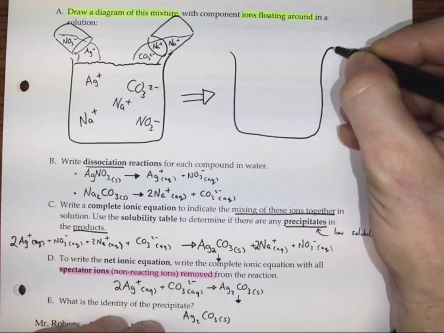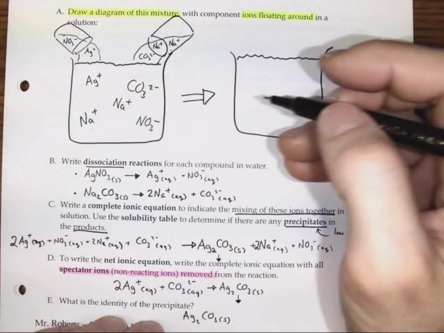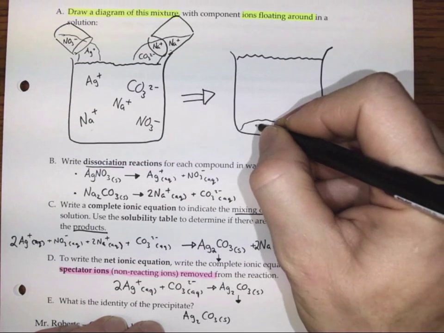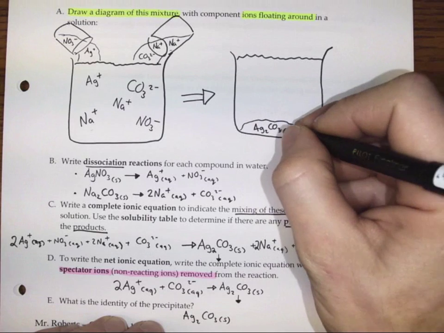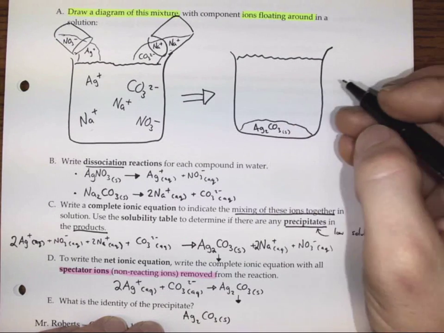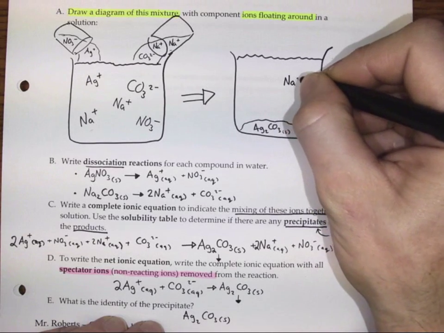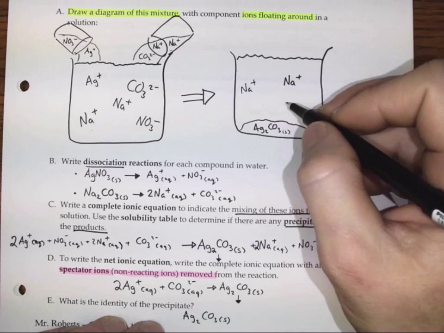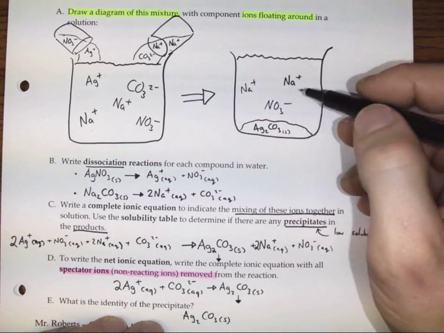And that after picture is going to be pretty similar to the before picture, except now we're going to have this precipitate, this silver carbonate, and it's solid. And we'll still have these other spectator ions floating around. We'll still have these sodium ions, and I guess we had two of them, and nitrate ions, and so on.